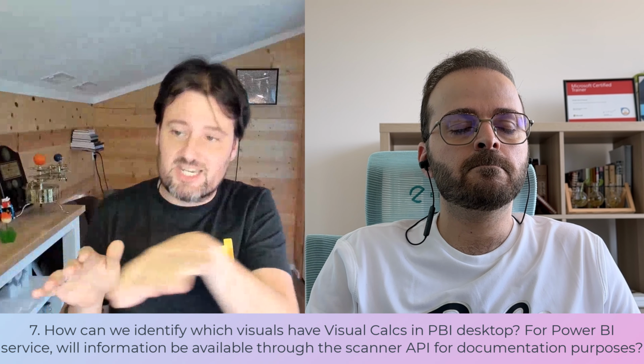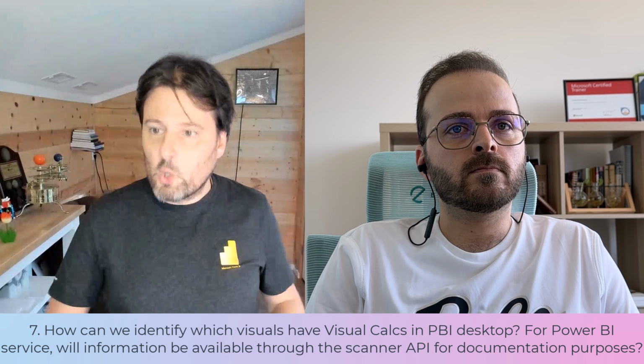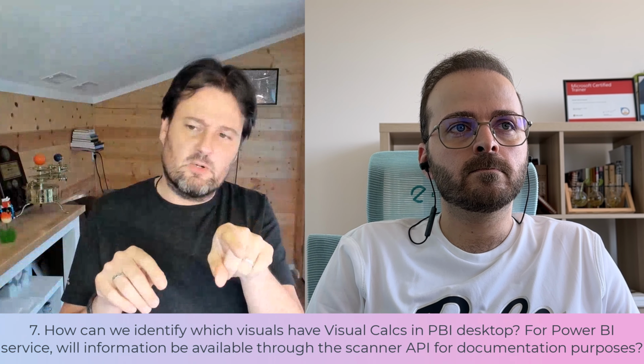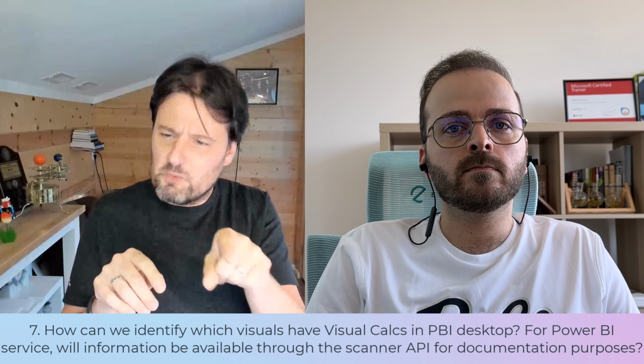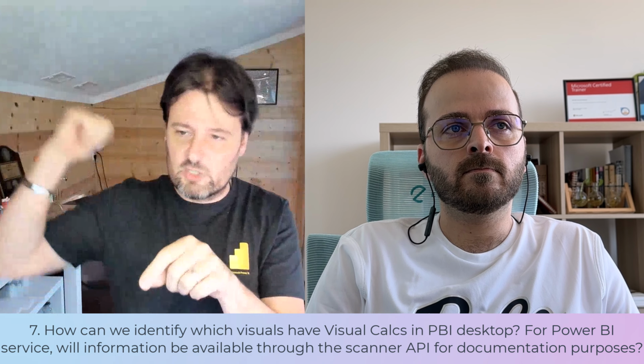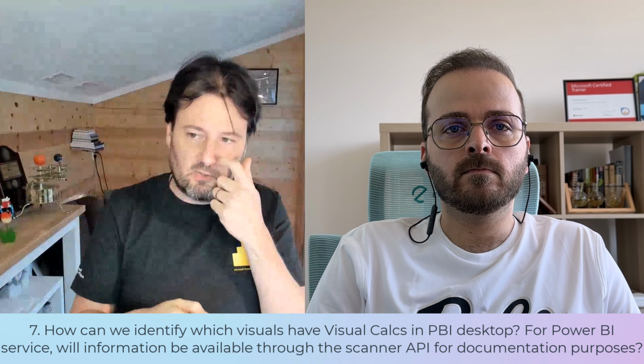So I see that scanner API ability also as a way for the admin to learn how people are using the system and go like, there's a visual calc that everybody is just creating. But really, if we just wrote it down once in the model as a measure and everybody just used that thing, that would be better than everybody just creating the visual calc on their own, right?